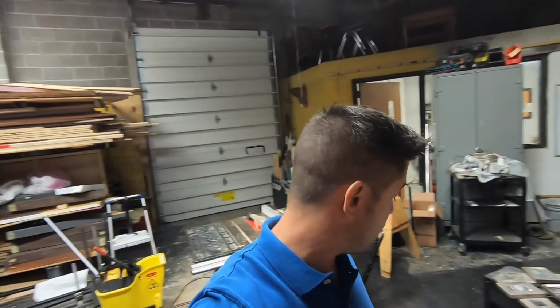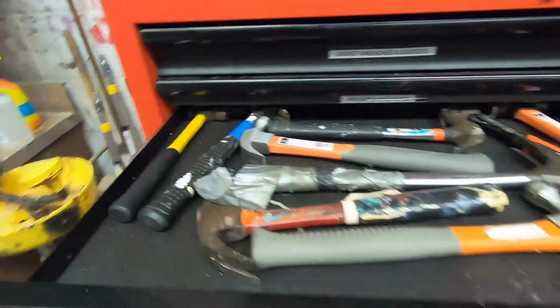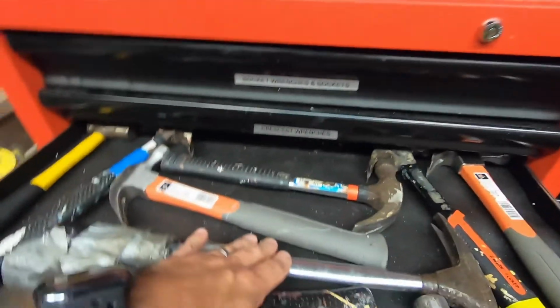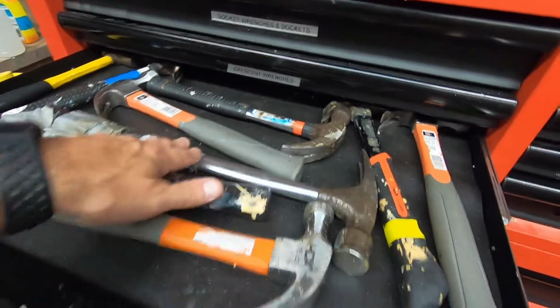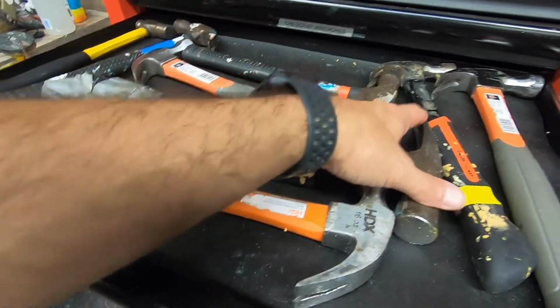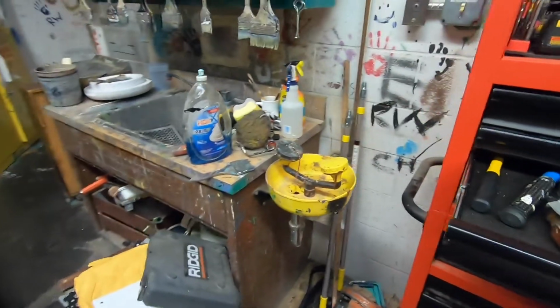A hammer, you all should know what a hammer is. We do have a drawer here for hammers, where we keep them. There's a slight difference in this hammer and the others. This one's longer, the back claws on it are a little bigger, and the head's a little bigger. This is more of a demo hammer, made for tearing things apart.